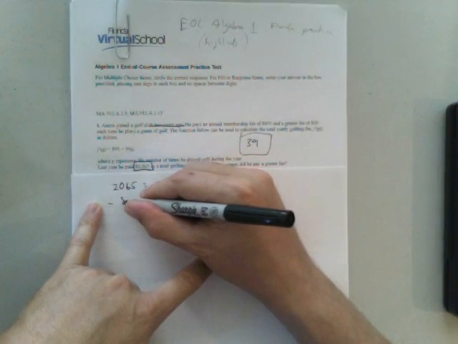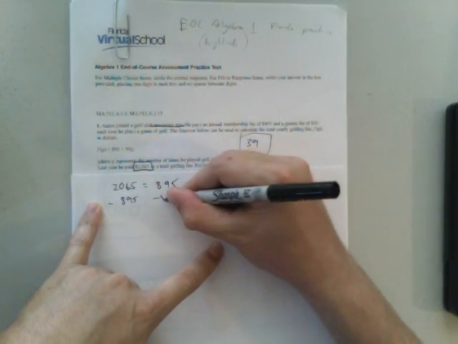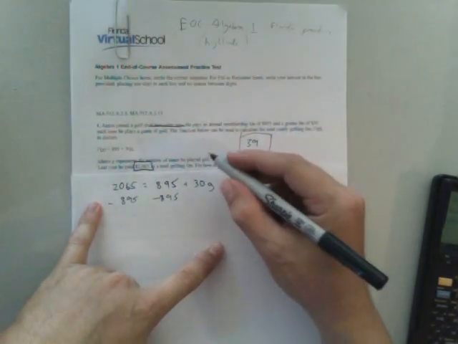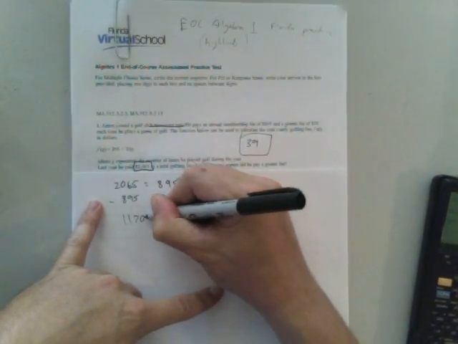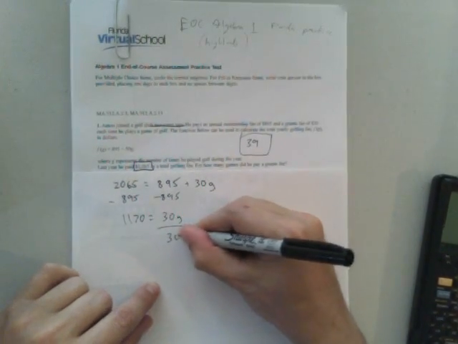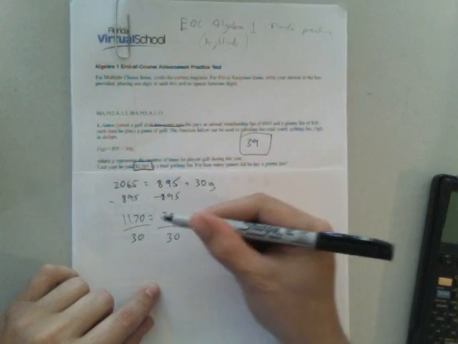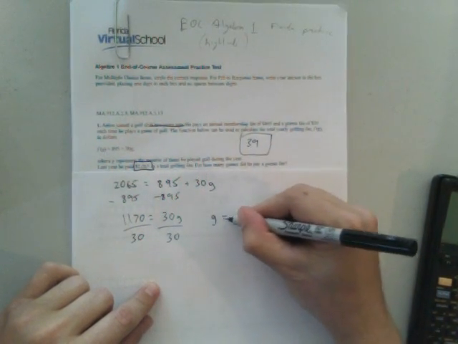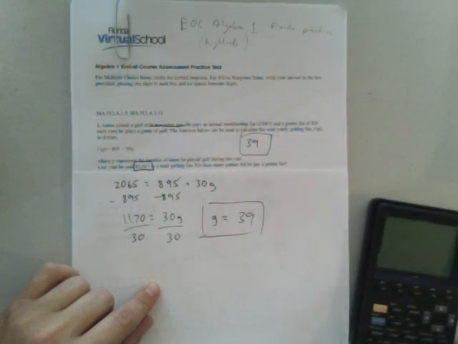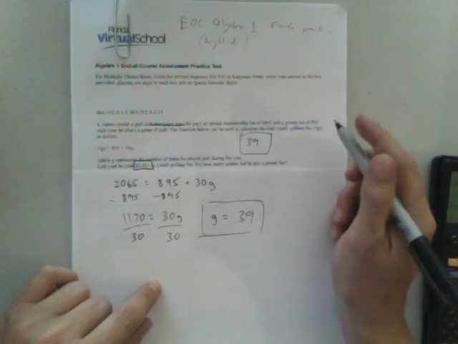I'm going to subtract $895 from both sides, and I'm going to get $1170 equals 30g, divide by 30, divide by 30, g equals 39. Now I'll go ahead and type 39 times 30, enter, plus 895, enter, and I'll get $2,065.